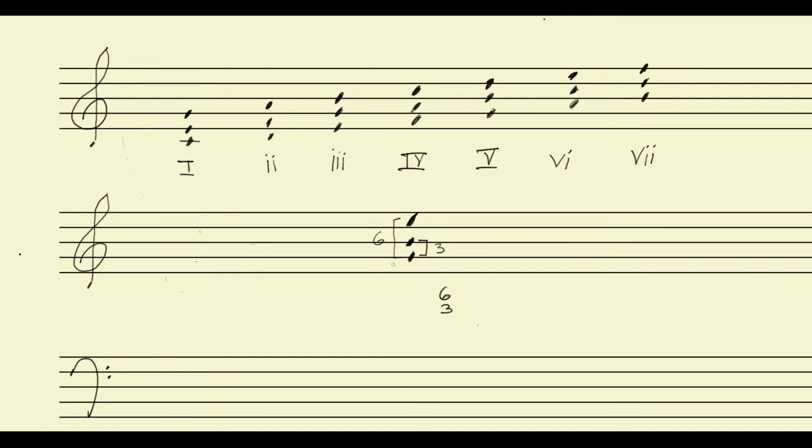So that means the third is going to be on the bottom. Okay, so that's the third, which means the root is going to be a third below. So if G is the third, then the root is going to be E. If we sort of collapse this chord into root position, it's going to look like this: E, G, B. Now we've rearranged this chord into root position. Okay, so we can positively identify E, G, B as a 3 chord.